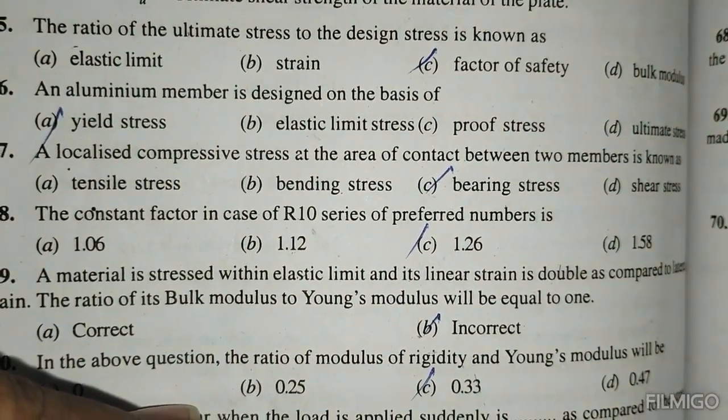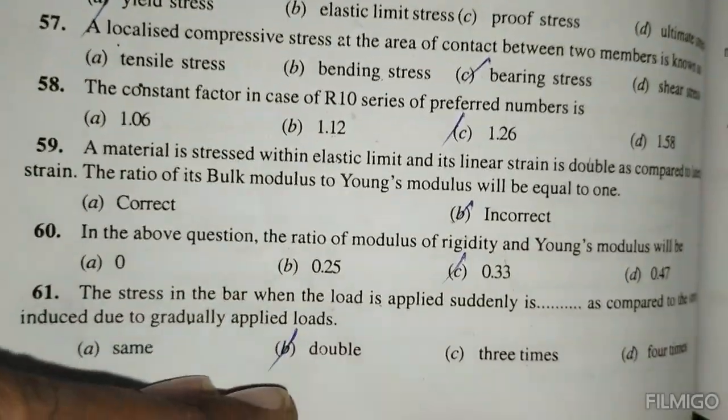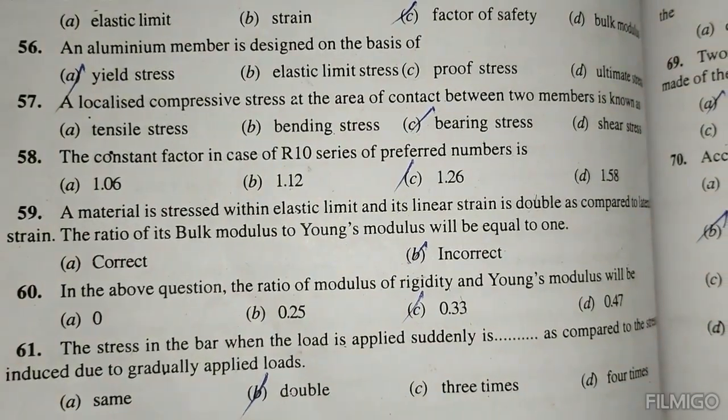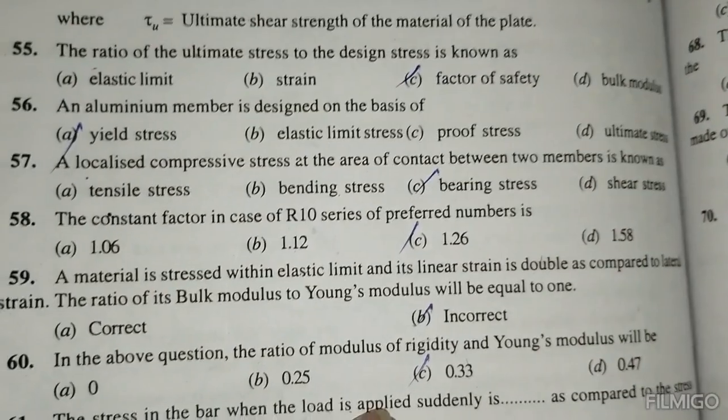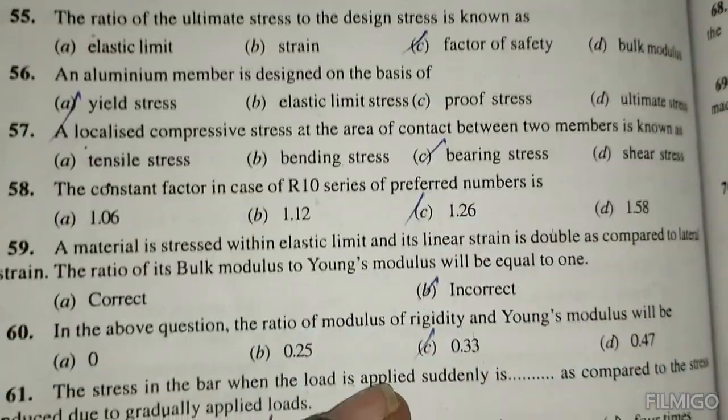The constant factor in case of R10 series of preferred numbers is 1.26. A material stressed within elastic limit and linear strain is double as compared to lateral strain. The ratio of bulk modulus to Young's modulus will be equal to 1. Incorrect.